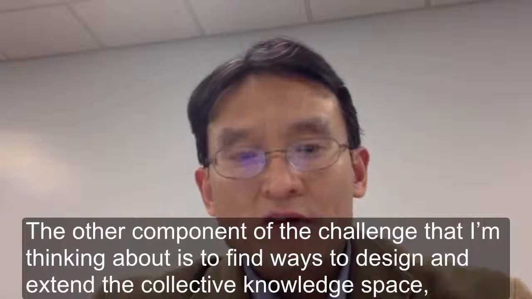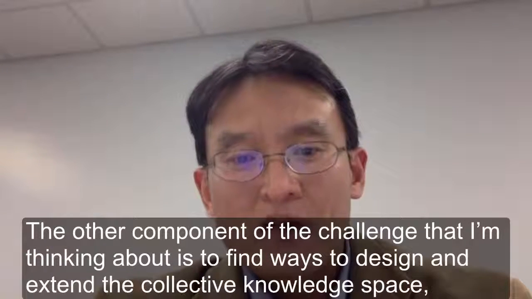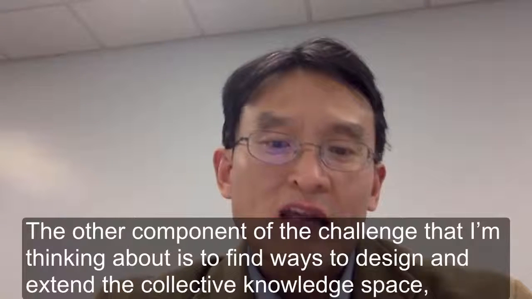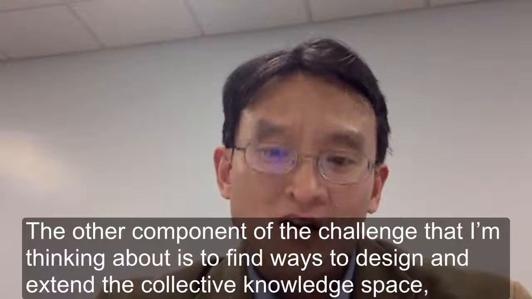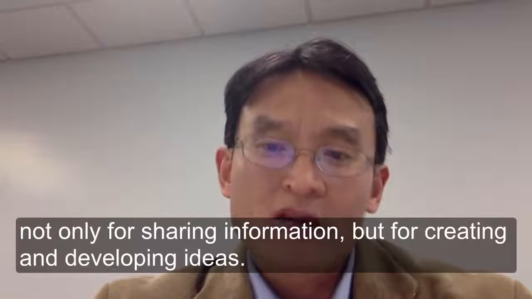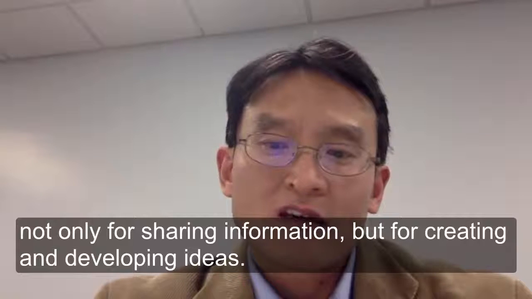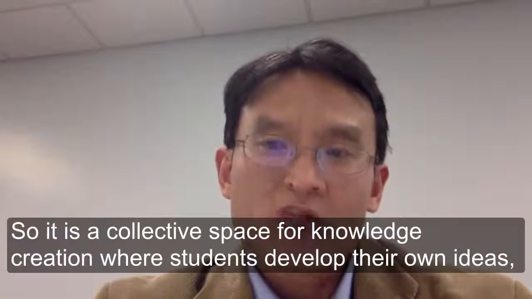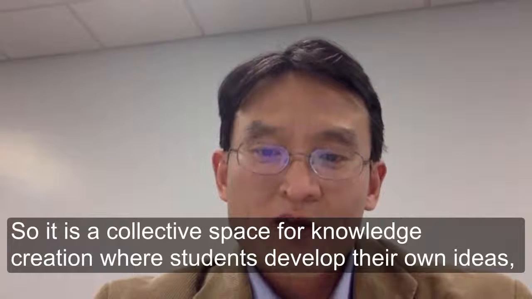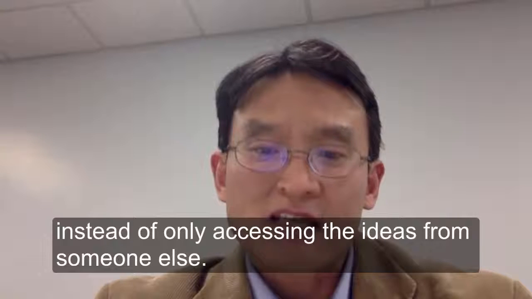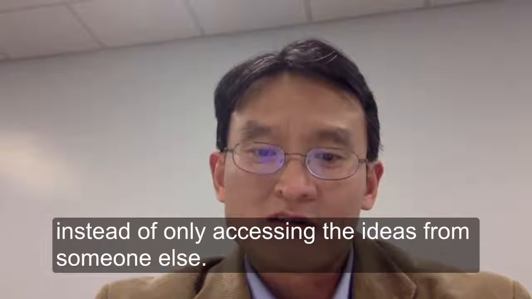The other component of the challenge that I'm thinking about is to find ways to design and extend the collective knowledge space, not only for sharing information, but for creating and developing ideas. So it's a collective space for knowledge creation, where students develop their own ideas instead of only accessing the ideas from someone else.